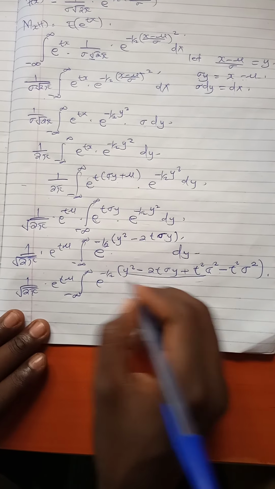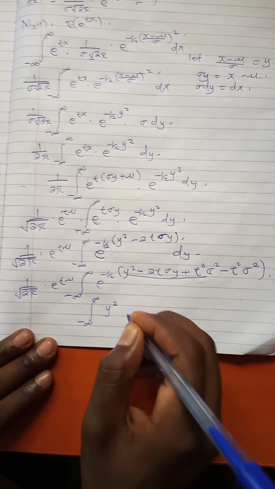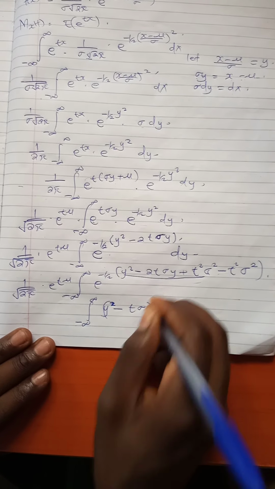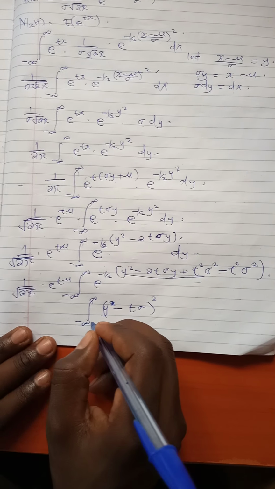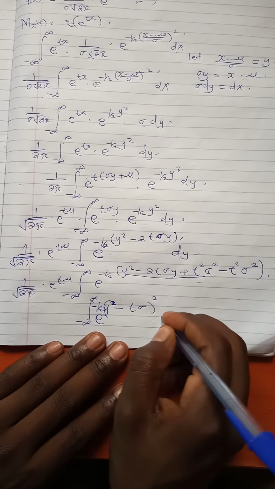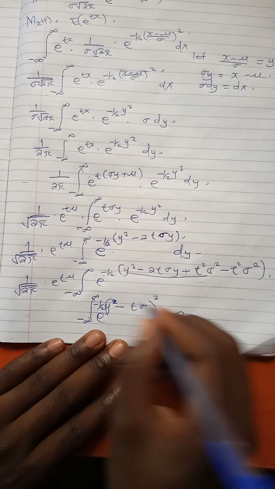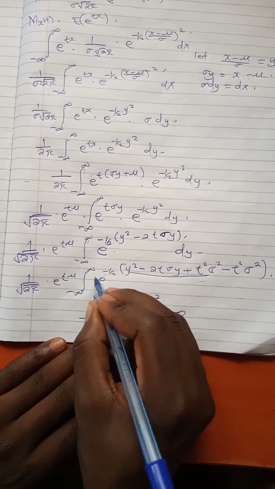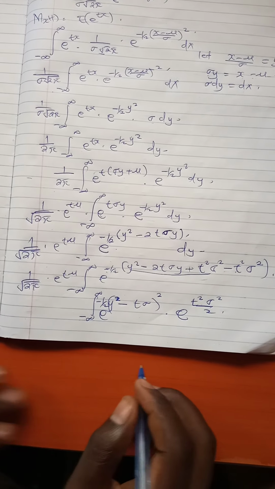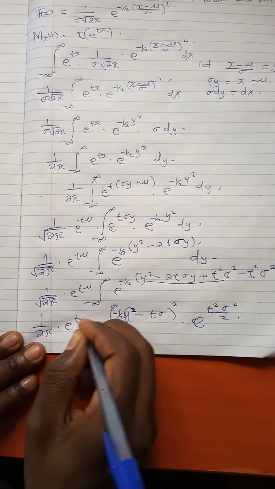So by factorizing that, I'll have (y minus t sigma) squared, raised to e to the negative a half, times e raised to, when I open this bracket, these two multiply and it becomes positive t squared sigma squared over 2, and it is multiplied by 1 over root 2 pi times e^(t mu).